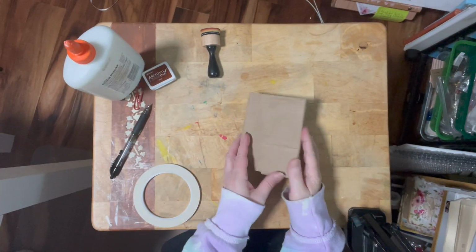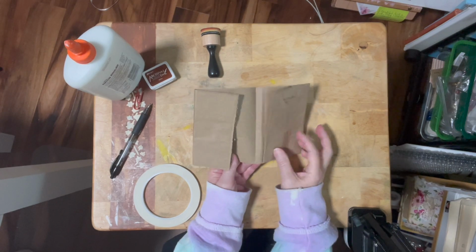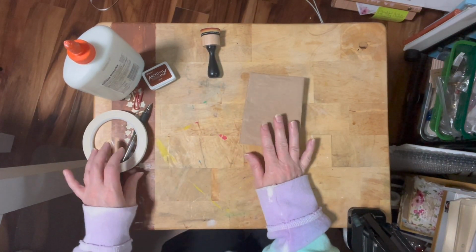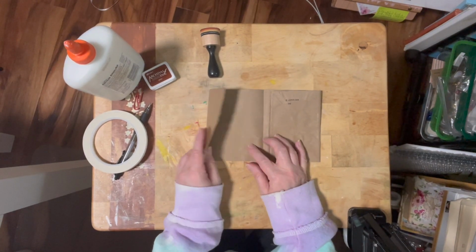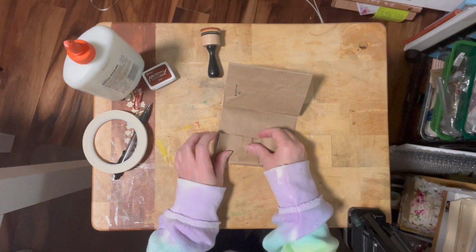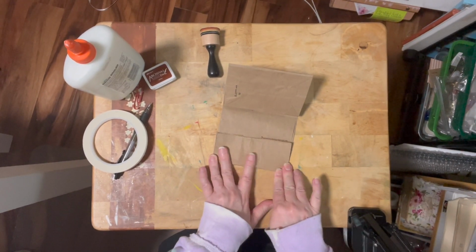The last insert idea I have for you is to use a paper bag. I don't know about you guys, but I get a lot of these when I pick up my little dog's medicine, Sam and Henry.